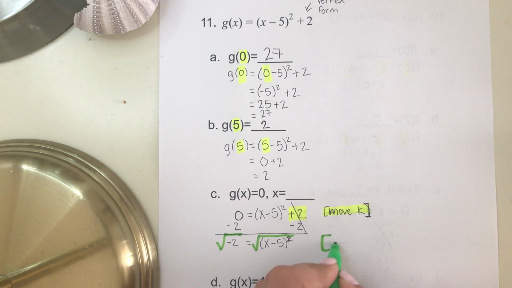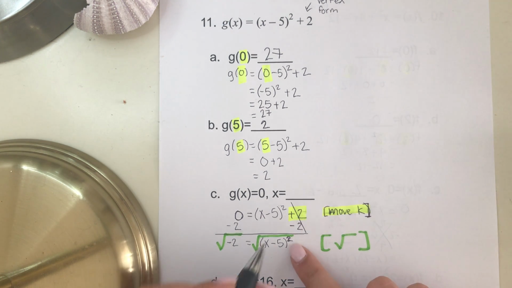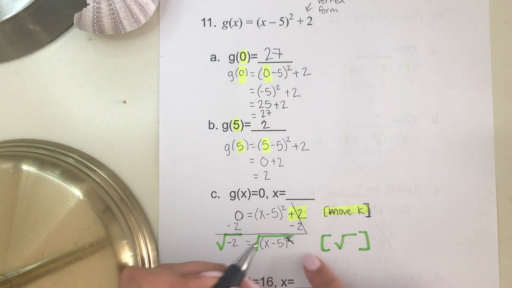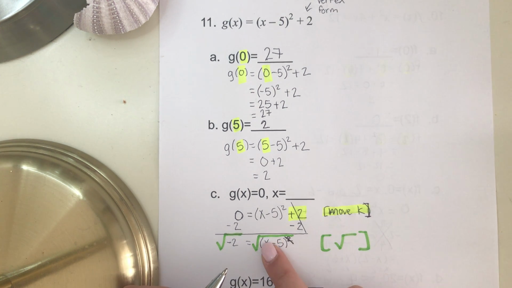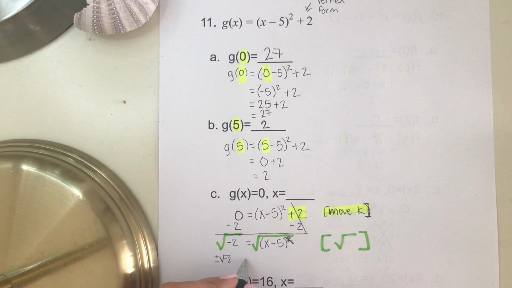This is the square root step. Square rooting both sides cancels out my square, because the opposite of square is to square root. So now this side is unlocked. And right here I've got plus or minus the square root of negative 2 equals x minus 5.